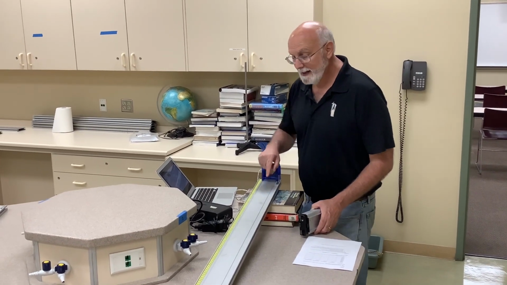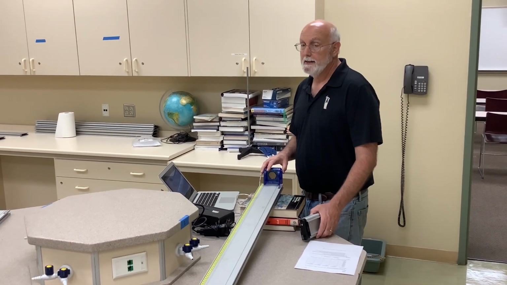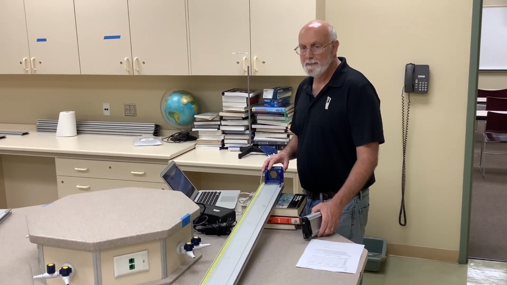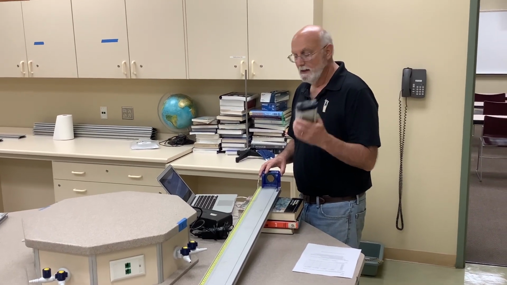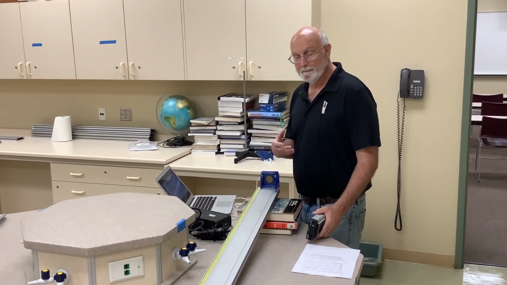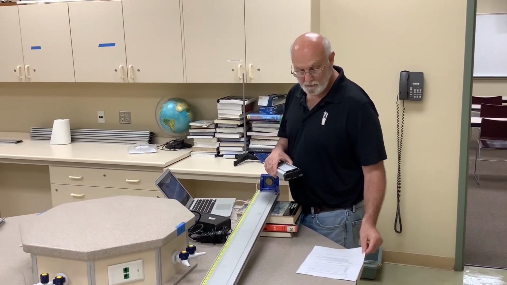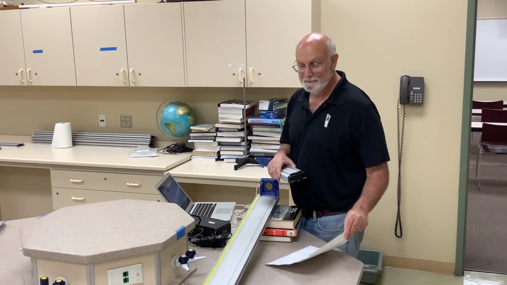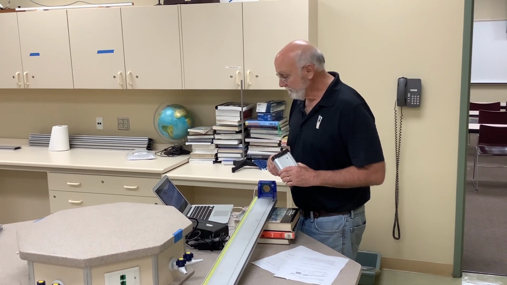It sends a signal out, bounces, comes back, and measures the velocity. With that, it needs something to bounce off of. This is the thing it needs to bounce off of. But we also have to tell it when. So it's going to start at 20 and end at 80, and that is the area it is going to be measuring.